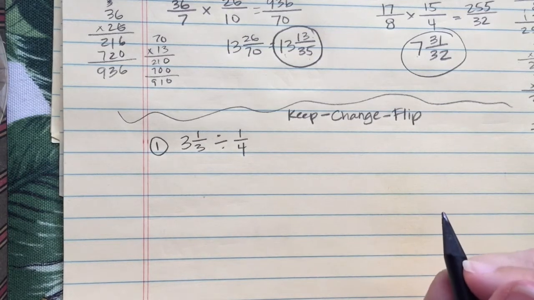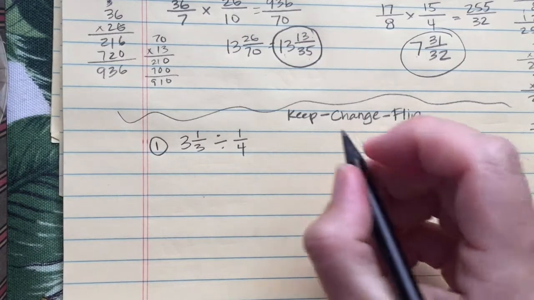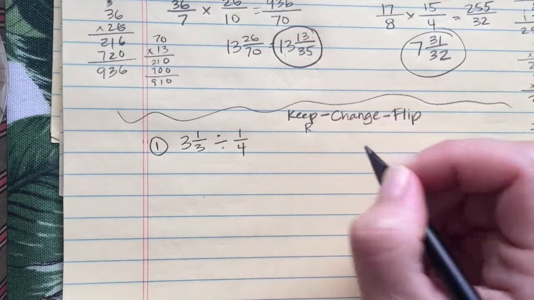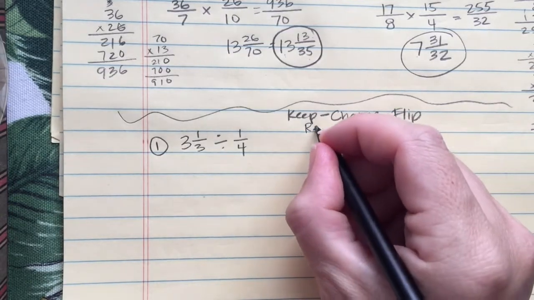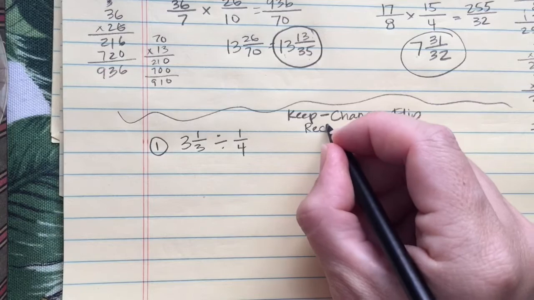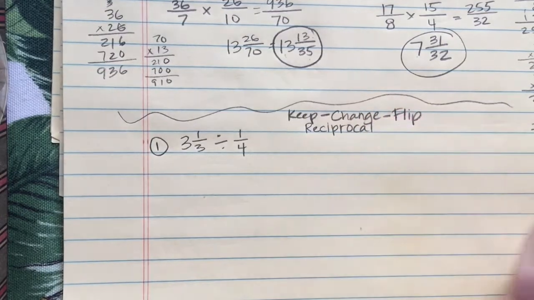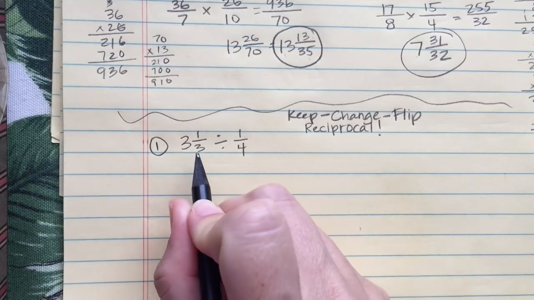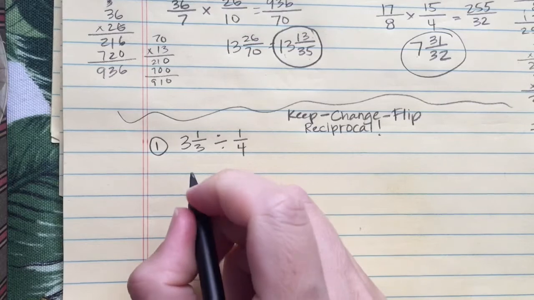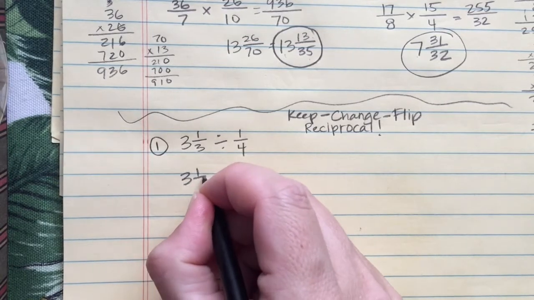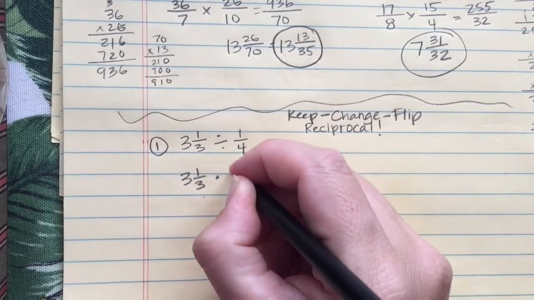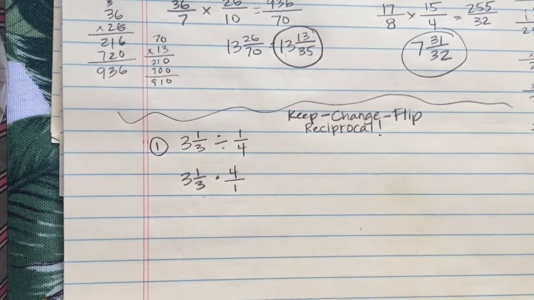Do you remember that fancy word you learned for flip? It starts with an R. It's reciprocal. Yeah, I'm sure you knew exactly what I was talking about. Reciprocal. Okay, so 3 and 1/3 divided by 1/4 is going to be 3 and 1/3 times 4/1.